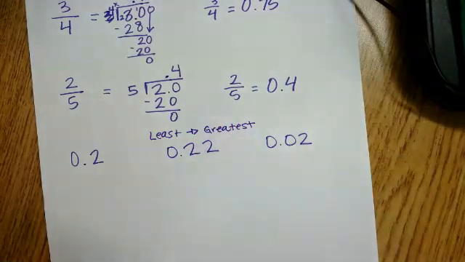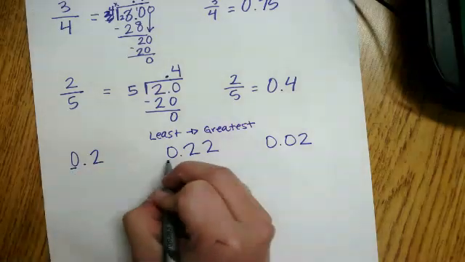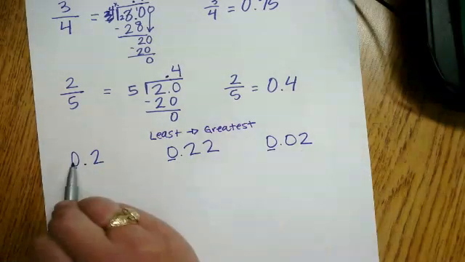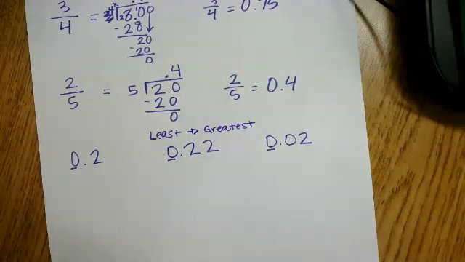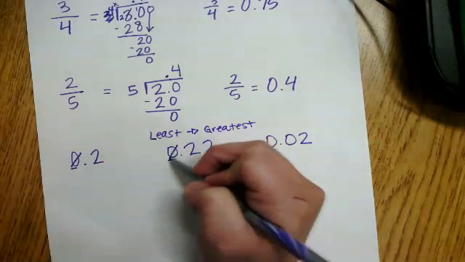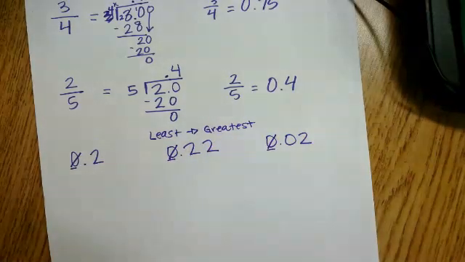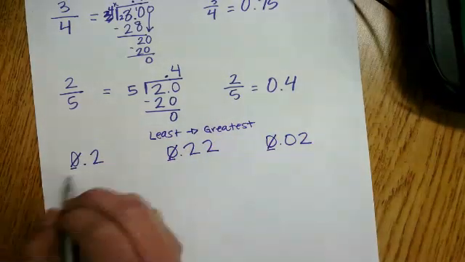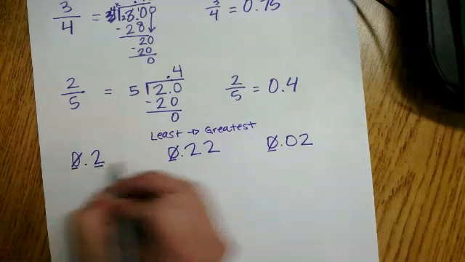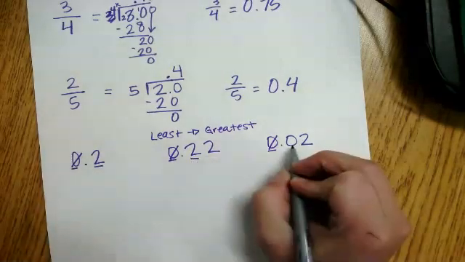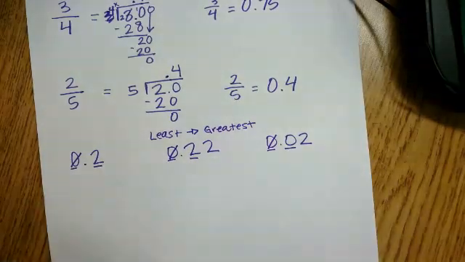In order to do that, I'm going to start at my greatest place value, which in this case is my ones place. I have a 0, a 0, a 0. Not going to help me. I like to cross out those ones that I'm already done with. I move on to my next place value, which is my tenths. I have a 2, and a 0.